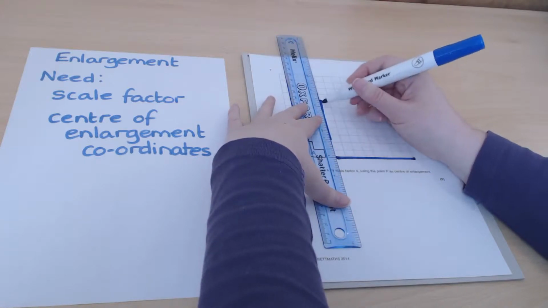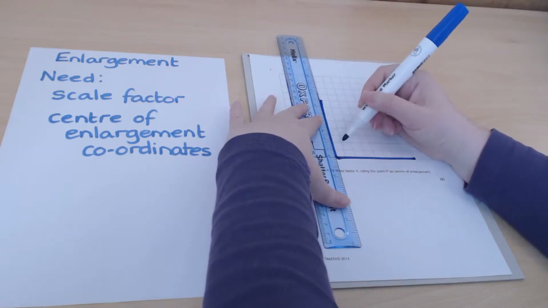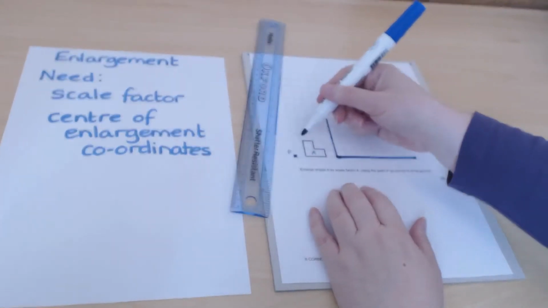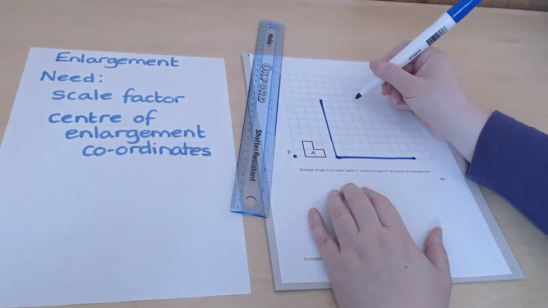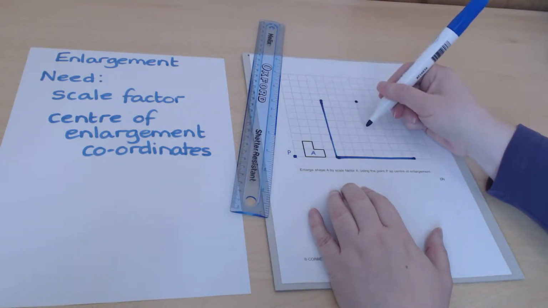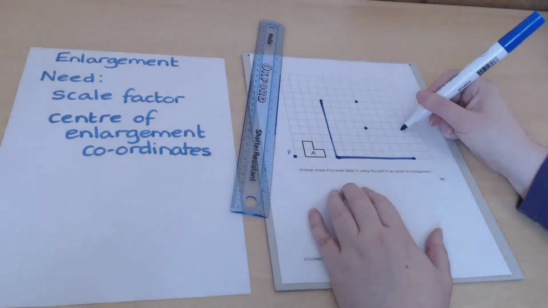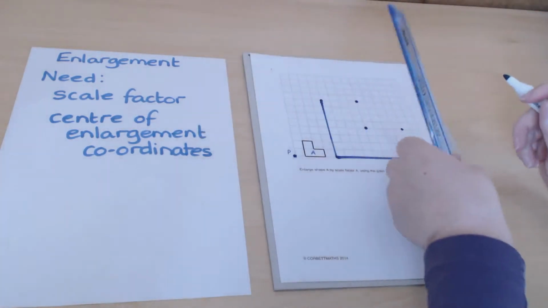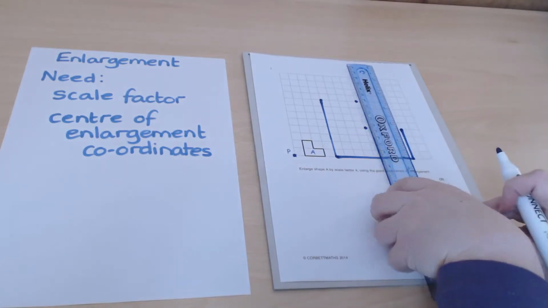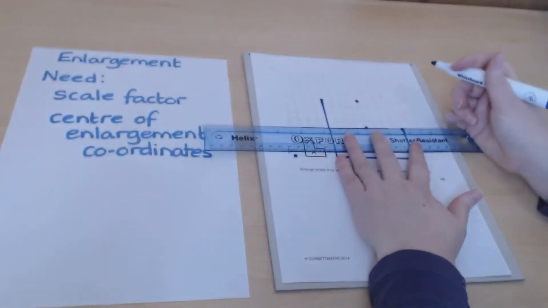So it's 8 this way. And then it's across 1 here. So that means it will go across 4, down 1. So that's going to go down 4 like that. So I'm just going to blob those in so we can see where all those points are. So now we can finish drawing that shape.